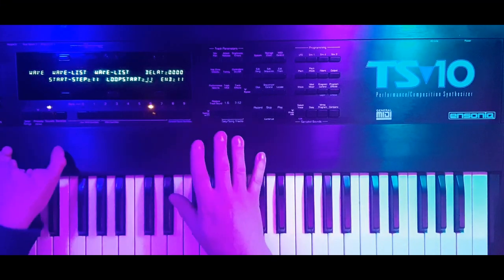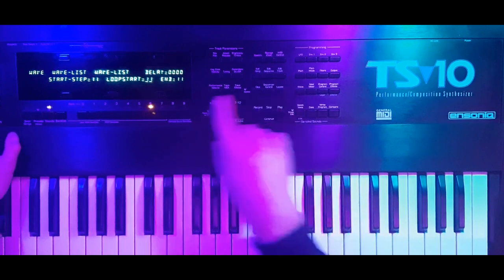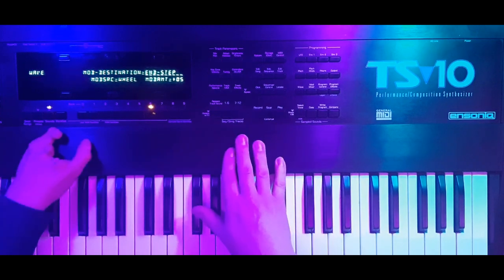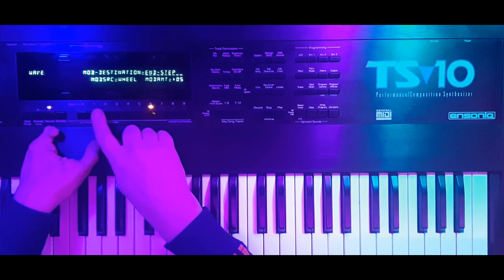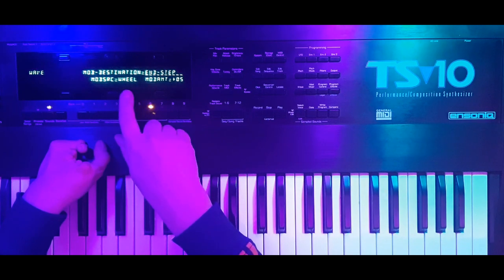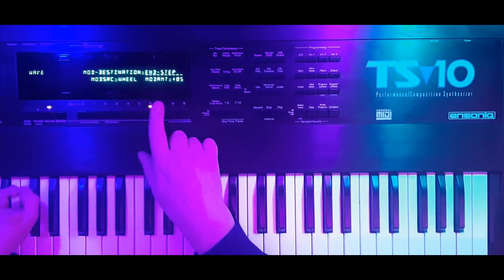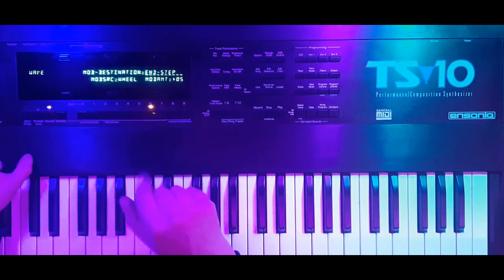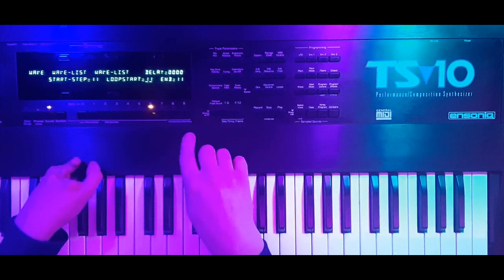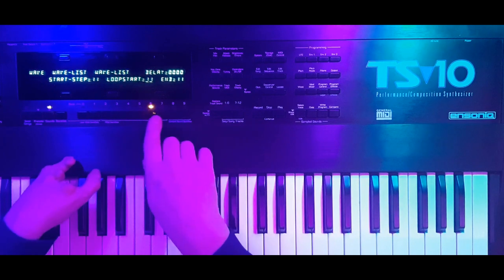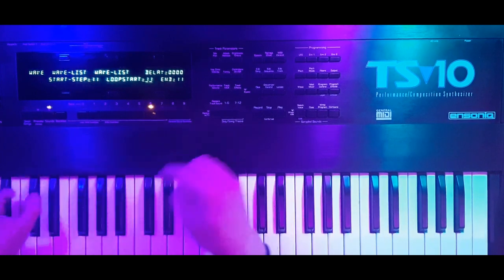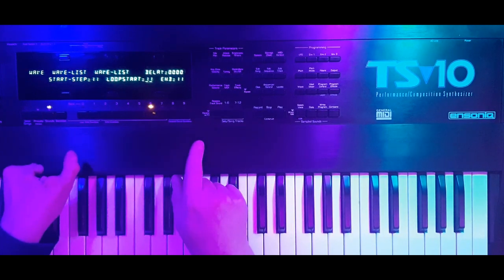Now, one thing you can do is to modulate the end step with the mod wheel. If we go to the next page in the wave page, then you can see what I mean. The modulation destination is set to end step. The mod source is set to wheel, and the mod amount is set to +5. There are 16 steps in the wave list or Hyperwave, so modulating with an amount of +5 and starting at 11 will result in the end step being 16 when the mod wheel is fully up. So check this out.